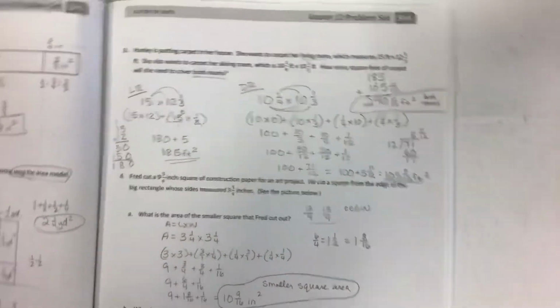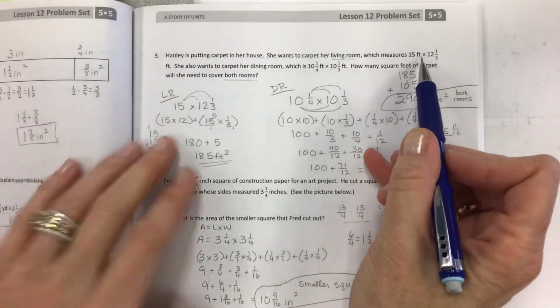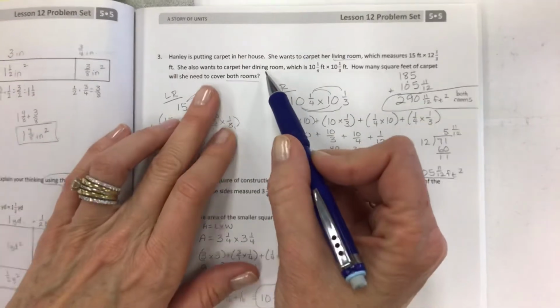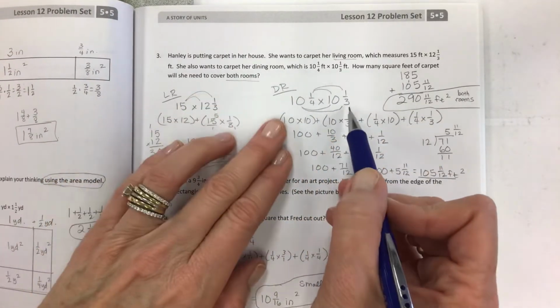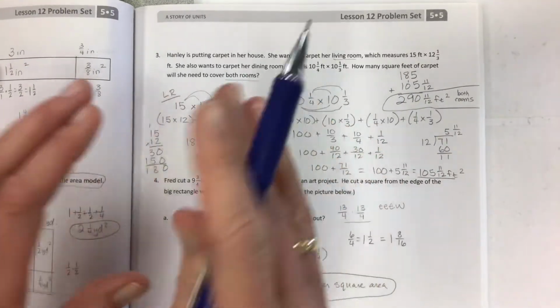Hanley is putting carpet in her house. She wants to carpet her living room, which measures 15 by 12 1/3. She also wants to carpet her dining room. Here are the calculations for the dining room, which is 10 1/4 by 10 1/3. How many square feet of carpet will she need to cover both rooms?